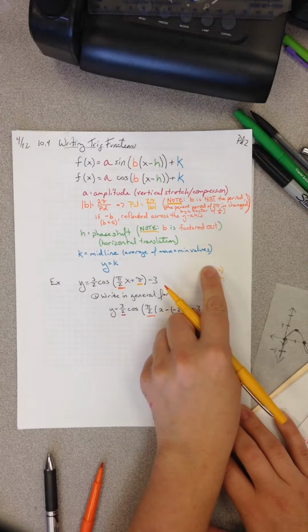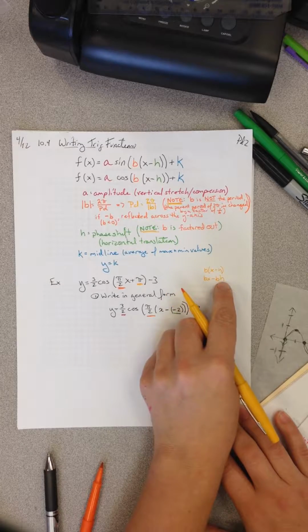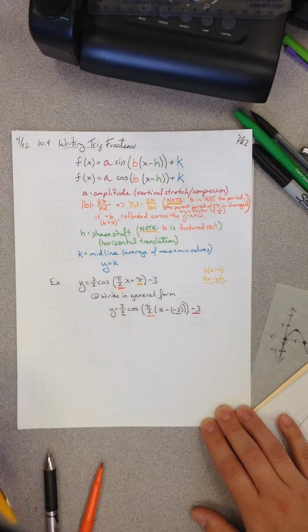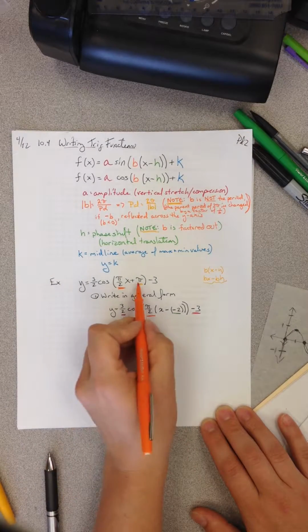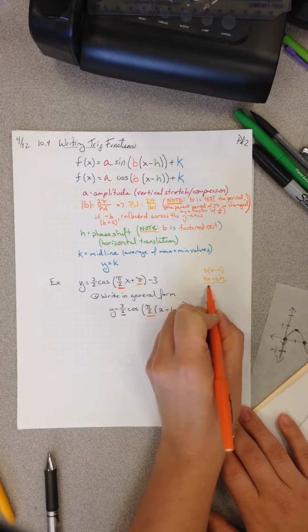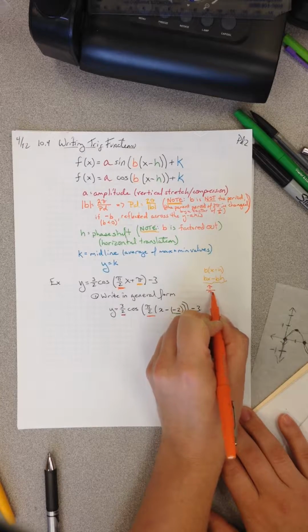So in order to get back, we're going to divide both terms by b. So basically, we're going to take pi and divide it by pi over 2.